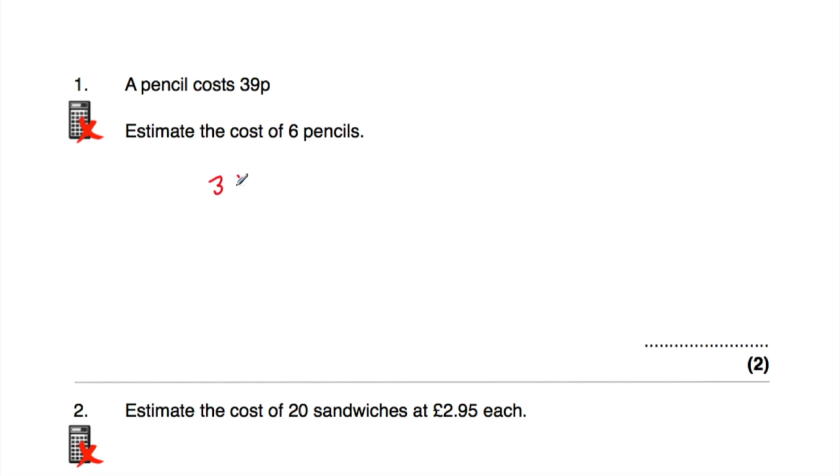So rather than doing 39p multiplied by 6, which would give us the exact cost of 6 pencils, what I'm going to do is 40p multiplied by 6. I'm going to round the cost of the pencil up to 40p, just because it's easier to multiply by 40 rather than 39. Now, I've used this symbol here. This means approximately equal to. So it's not saying that 39 multiplied by 6 is equal to 40 multiplied by 6, it's saying it's roughly equal to 40 multiplied by 6.